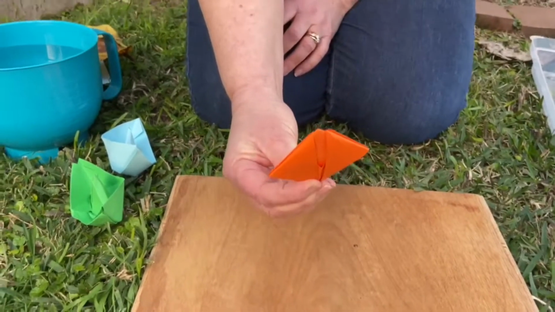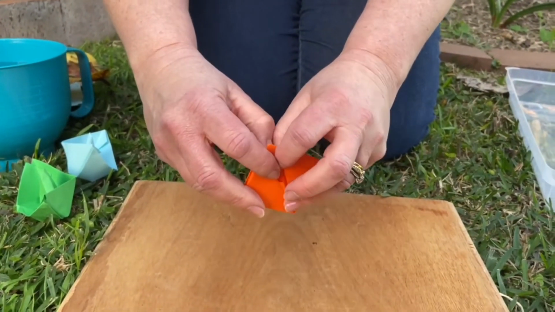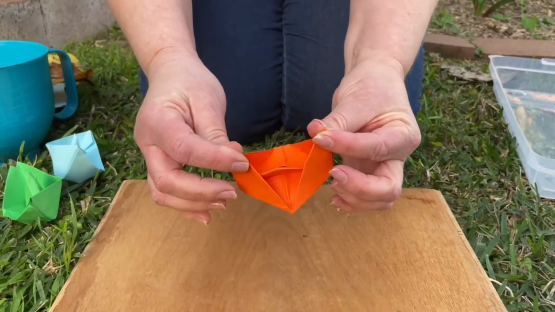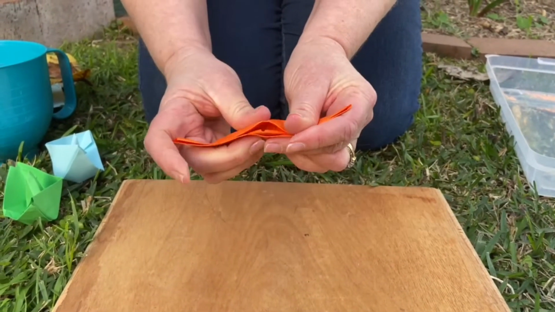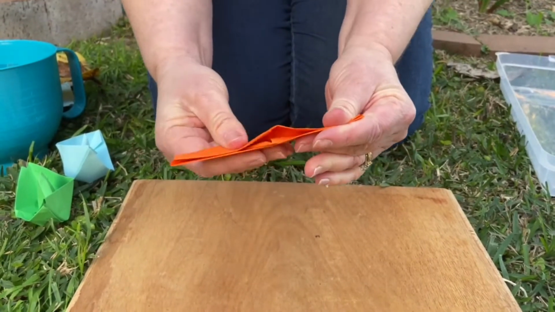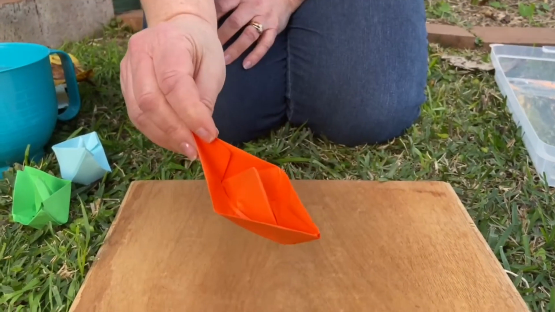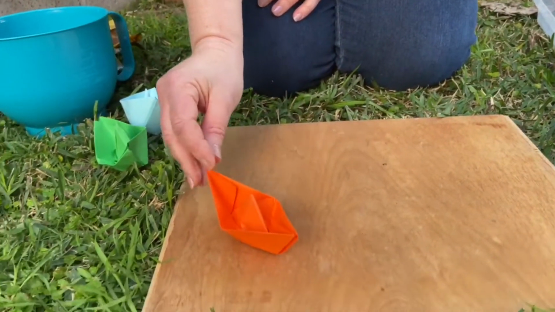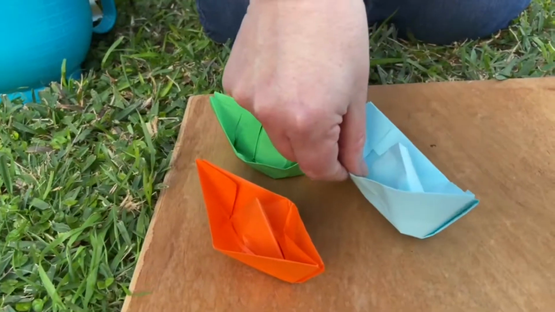So it's kind of like a diamond. And then we're going to pull it apart just like this and close it up, and it becomes a boat, just like this. So now I have an orange boat, and I've got a green boat, and I've got a blue boat.